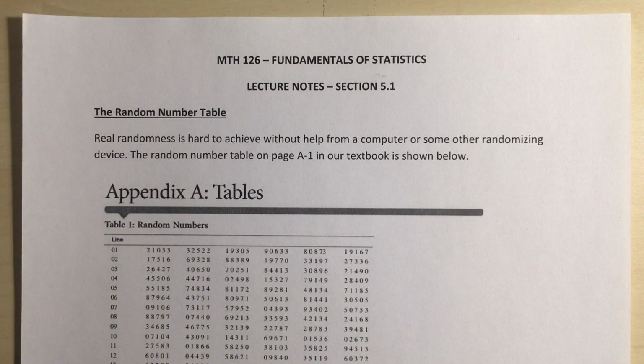Real randomness is hard to achieve without help from a computer or some other randomizing device. So there is a way to use StatCrunch to do randomizing. There are also other computer programs, calculators, and graphing calculators that have other ways of creating random sequences.